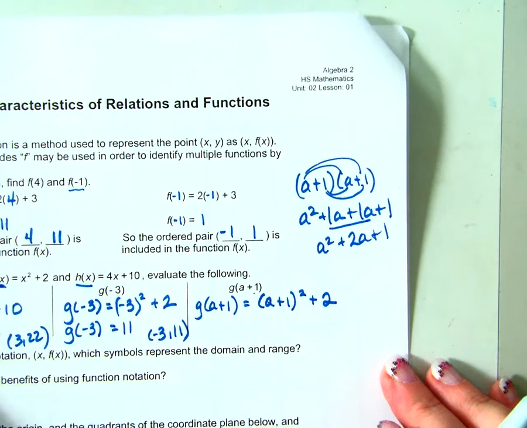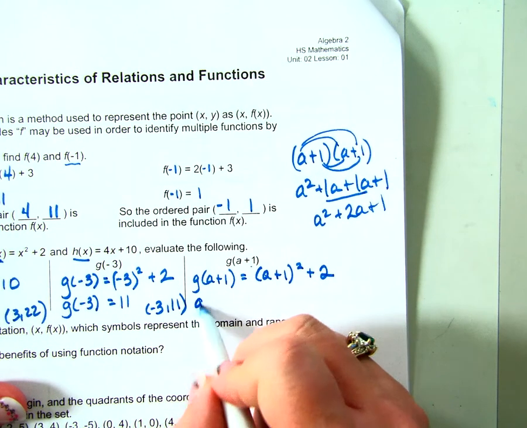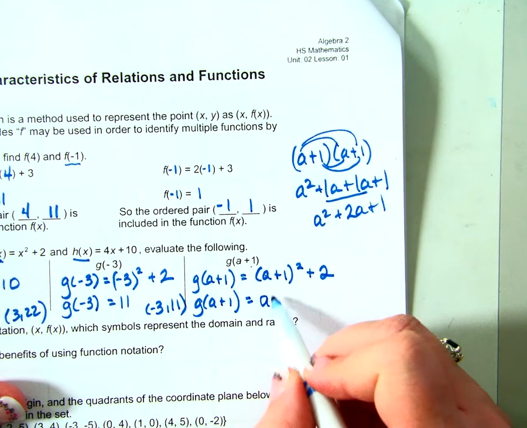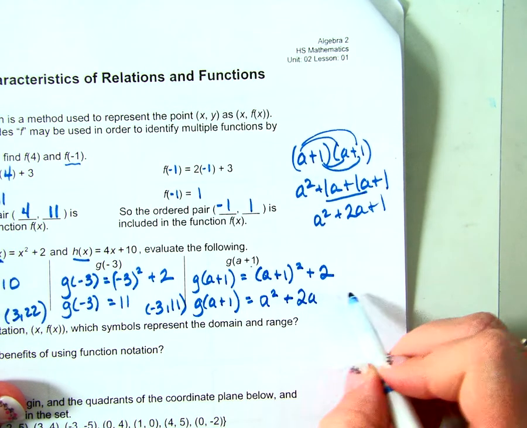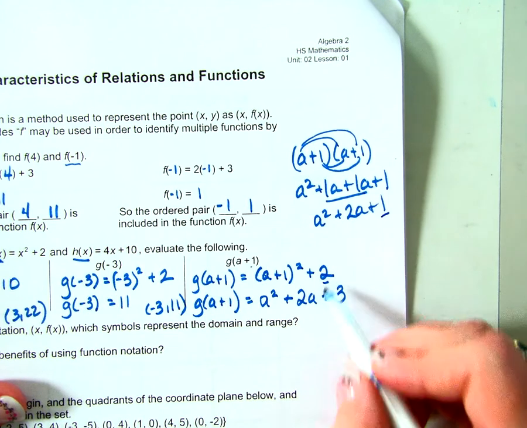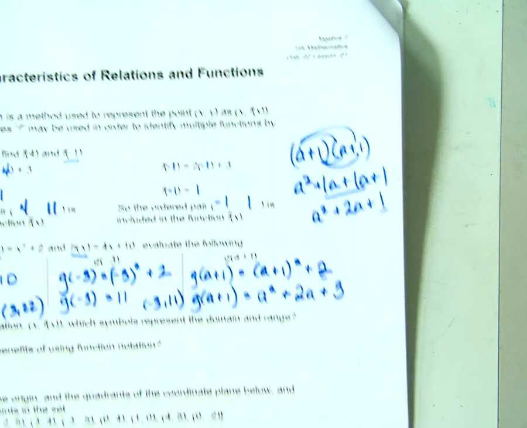But when I go to write my final answer, what do I have to take care of as well? The 2, right? So my g of a plus 1 is actually going to equal what? A squared plus 2a plus 3. Right, because we have this 1 right here and we have this 2 right here. Excellent. Good catch. Okay, any questions? Why didn't I ask you to write it as an ordered pair this time? Could I write it as an ordered pair? Yes. Would it do me any good? Would it help me in any way? No, it would just be a big mess of gobbledygook.